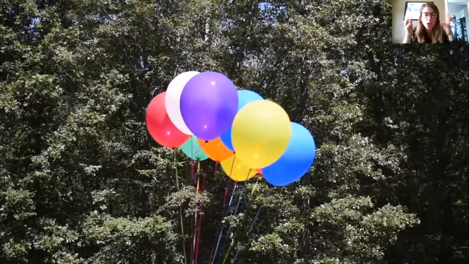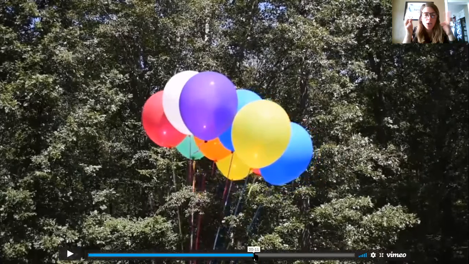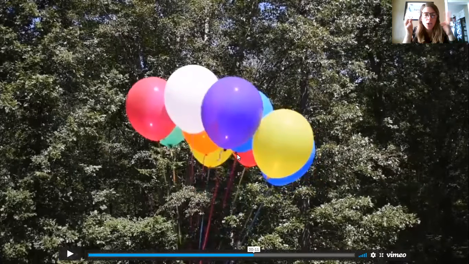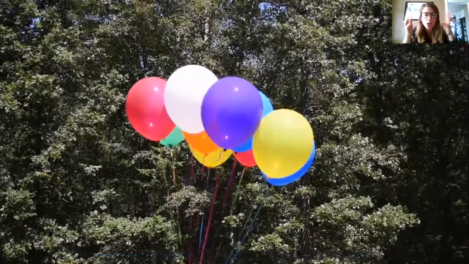Okay, I think I have my answer. Oh, look, there's a pink one hiding behind there. So how many balloons do you count? I count 10. I count 3 yellow, an orange, 2 pink, and then a purple, and then 2 blue, and a greenish one. So I count 10. How many do you count? Let's go ahead and write that number down. So we have 10 to start with.